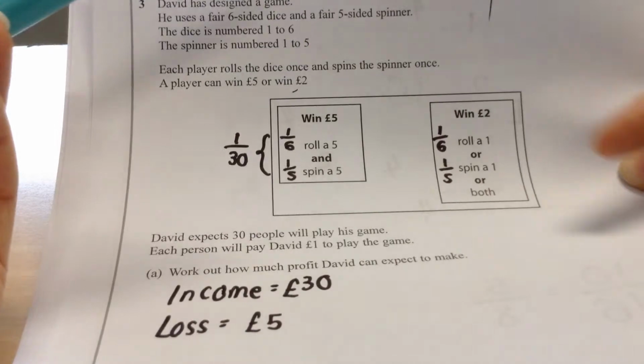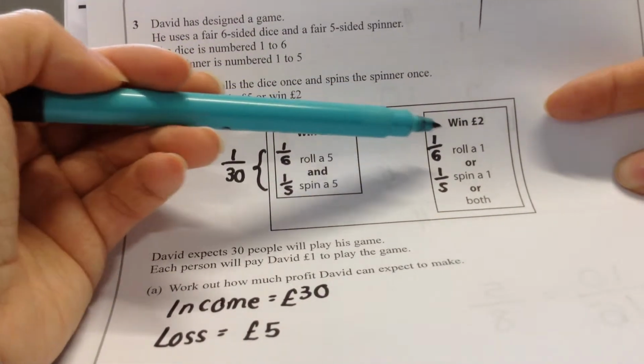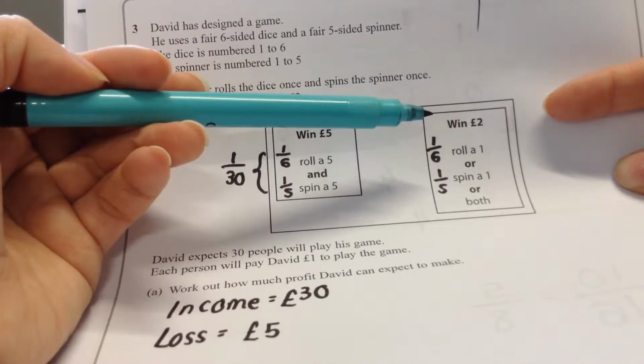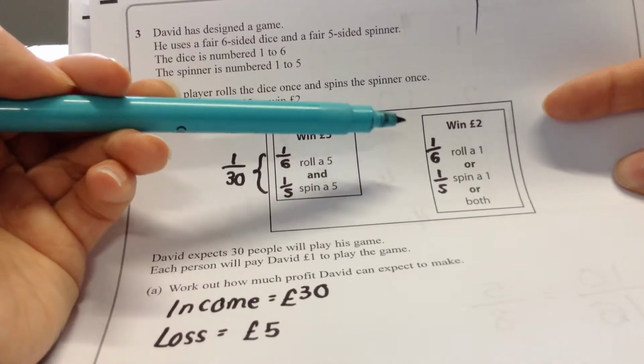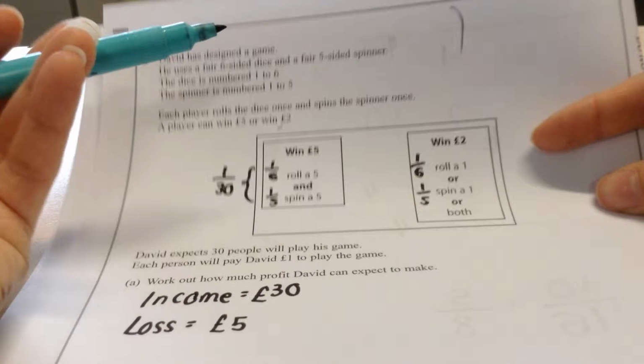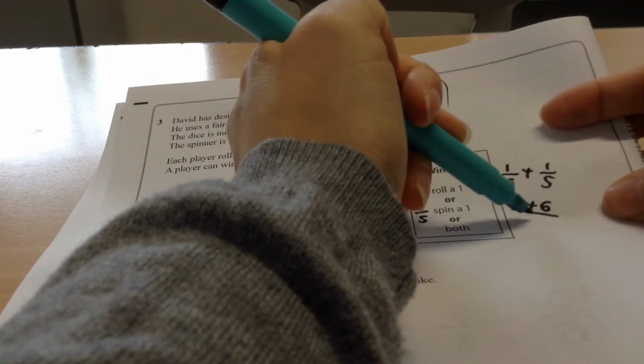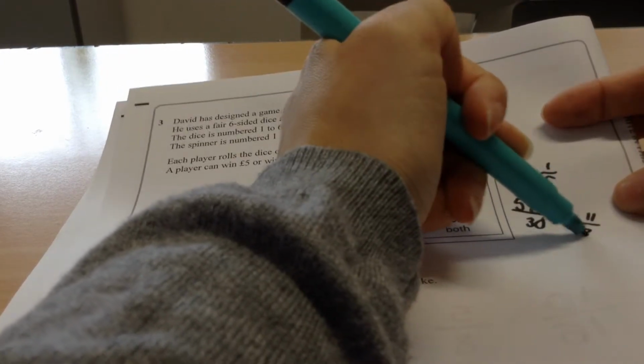Okay, so the probability of rolling a 1 or spinning a 1 would be you add the probabilities, so 1/6 plus 1/5, which is 5 plus 6 over 30, which is 11 out of 30.